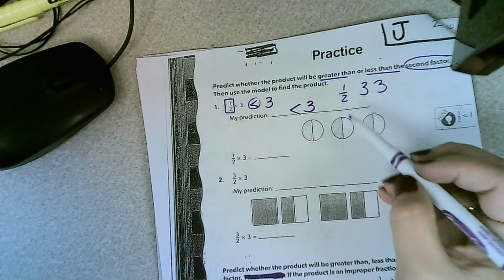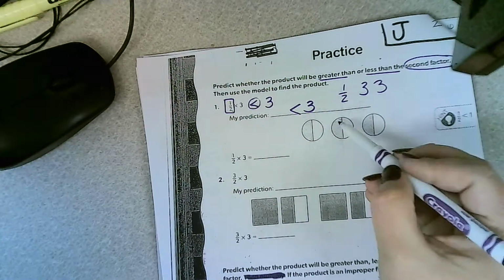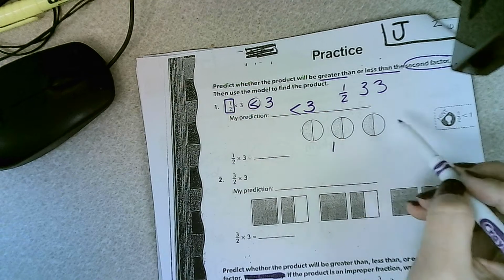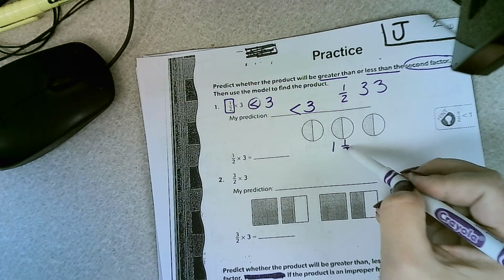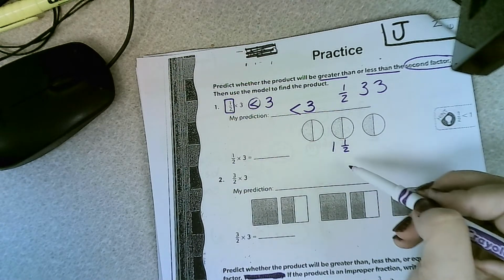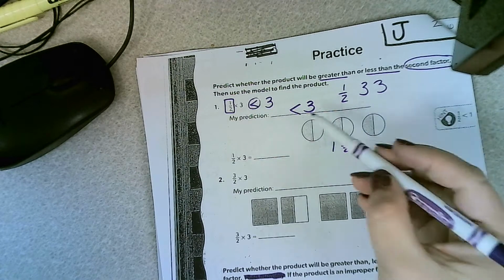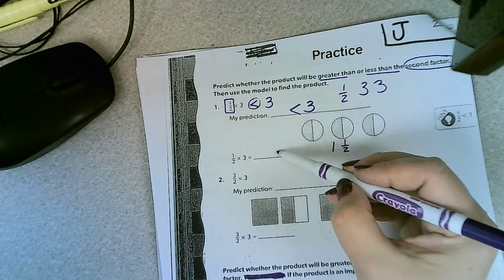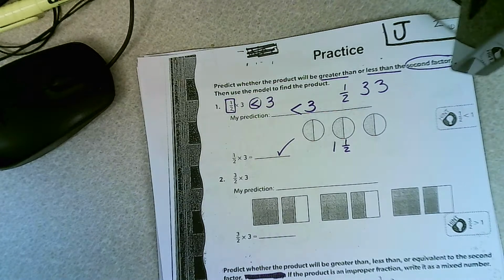Then it says, look at the model for the answer. Well, here's 1/2 and 1/2. That's a whole. And here's another half. So we've got 1 and 1/2. So is that less than 3? By George, it is. So it checks out.